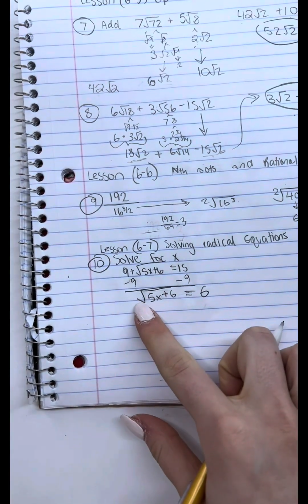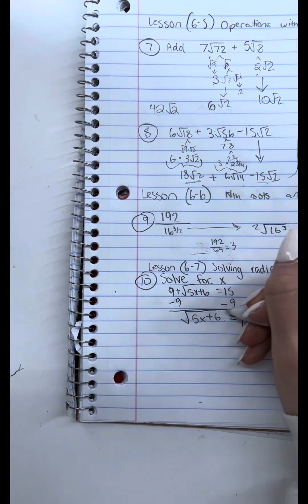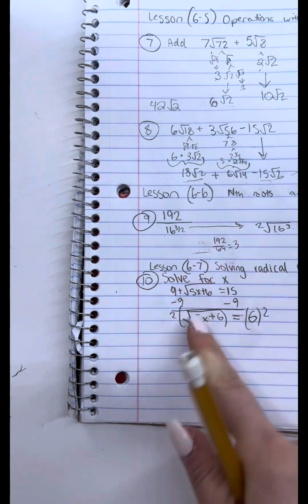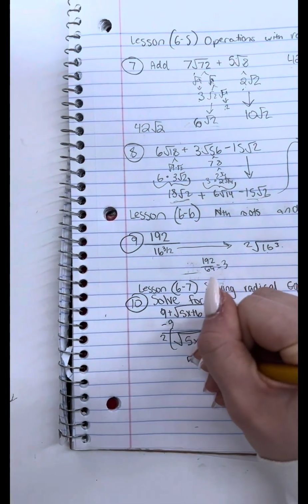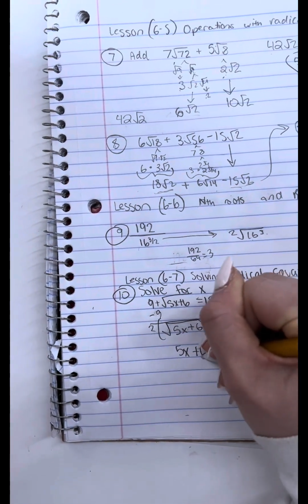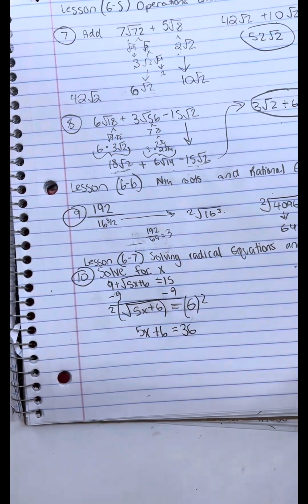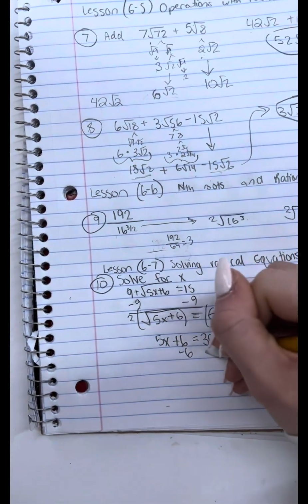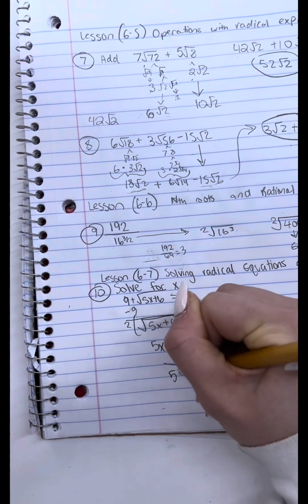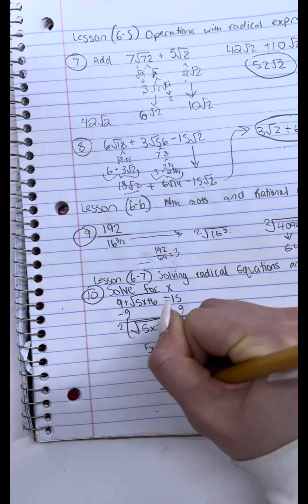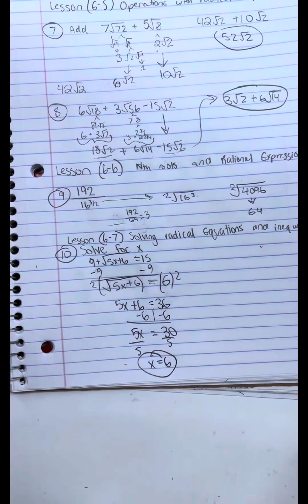Then, to get this radical out of here, because it's really hard to divide with that, you're going to square both sides, because squaring will cancel the radical out. When you square both sides, the radical will be gone, so it'll just equal 5x plus 6, but then you have to square 6, which gets you 36. Then, just subtract 6 from both sides, and you get 30 equals 5x, and then divide both sides by 5, and you get x equals 6, and that is your final answer.